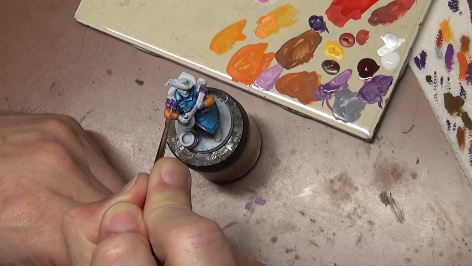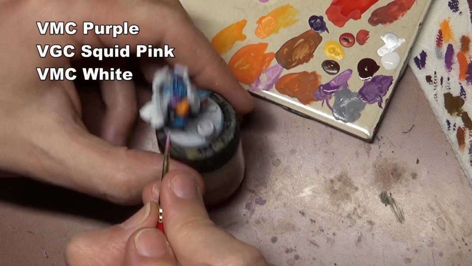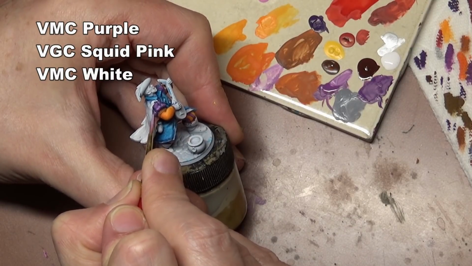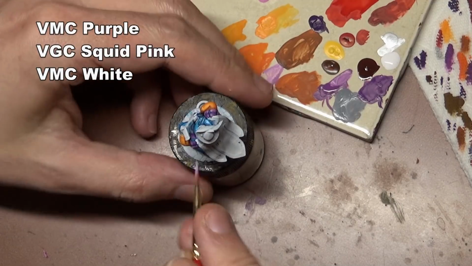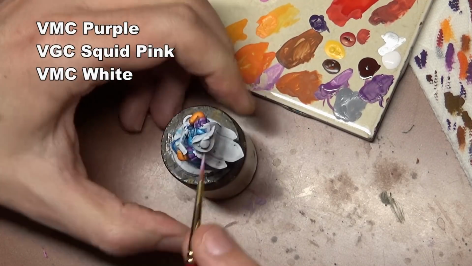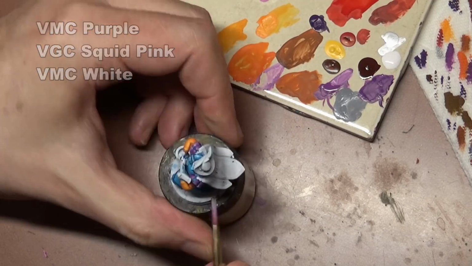For our second and final highlight, for our purple, I added some white to the mix, and I concentrated this color mainly on the edge areas of the puffy sleeves so they are well defined, and also applied just a little bit to the knees of the pants.